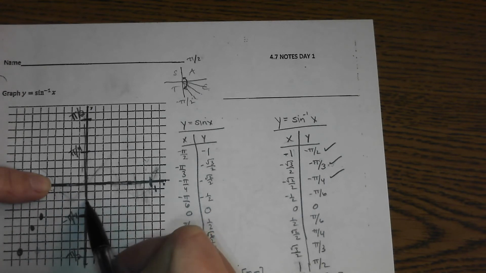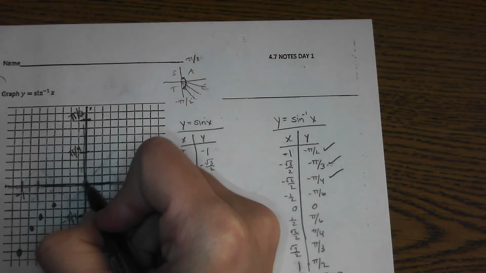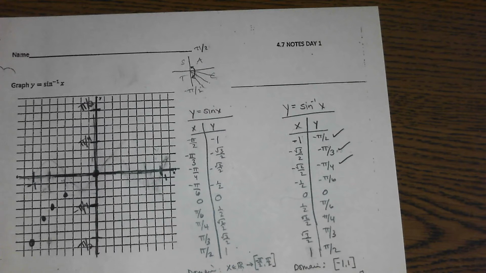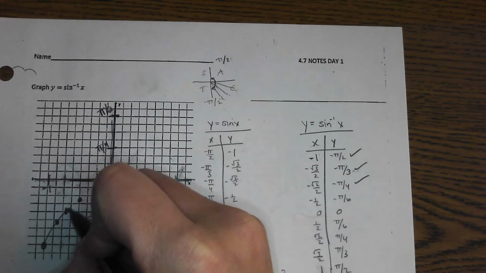And then 0, 0. You are not going to have to get that specific about the points in between. Obviously, it's hurting our brains. But there's the first section of it.